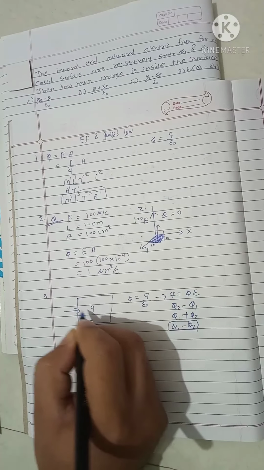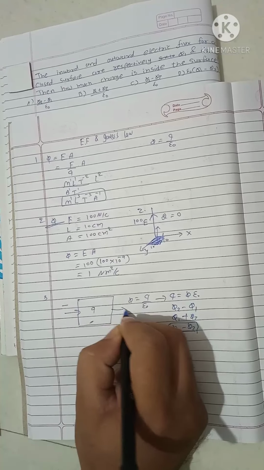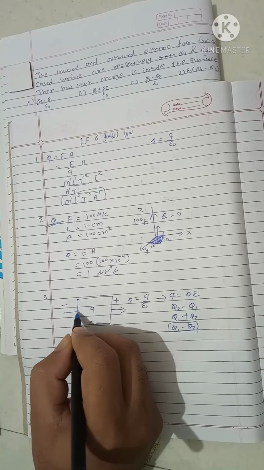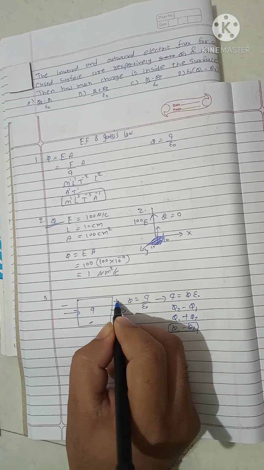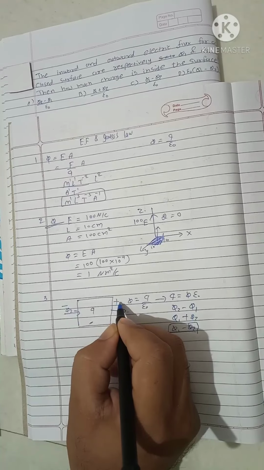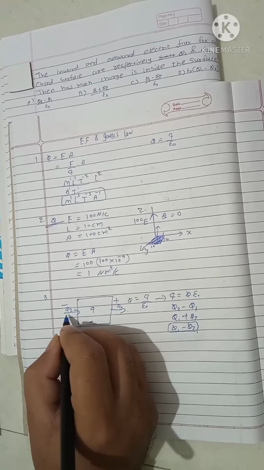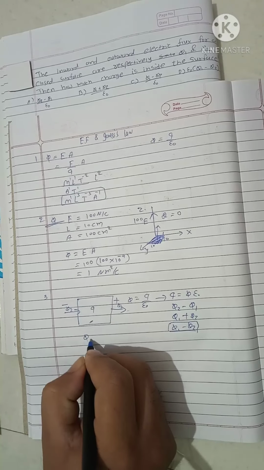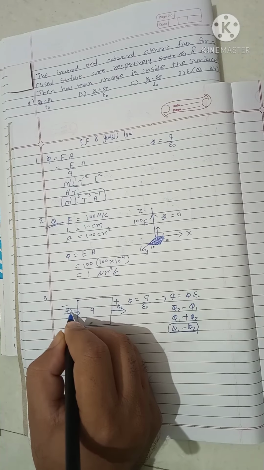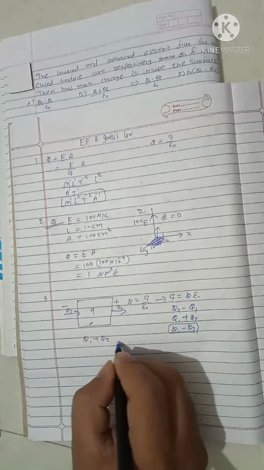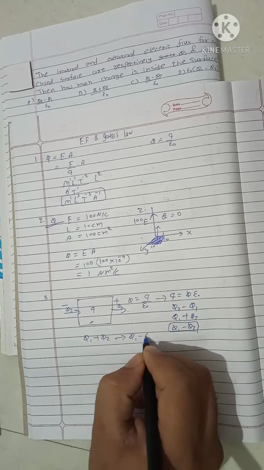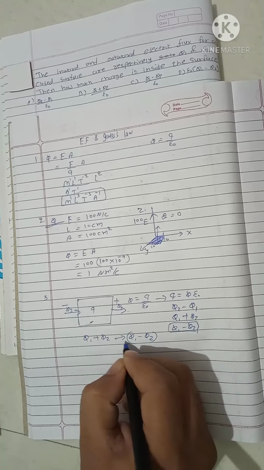Inward flux is negative and outward flux is positive. In any closed surface, inward flux is negative and outward flux is positive. So here inward flux is phi 2 and outward flux is phi 1. So resultant flux will be the sum of both, phi 1 plus phi 2, but here phi 2 is considered negative, so the net flux for this closed surface will be phi 1 minus phi 2.